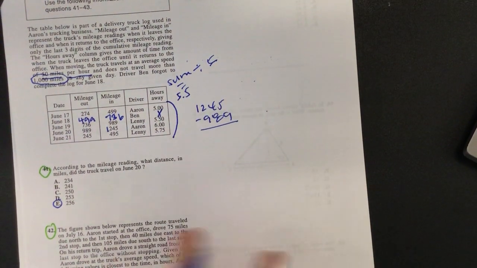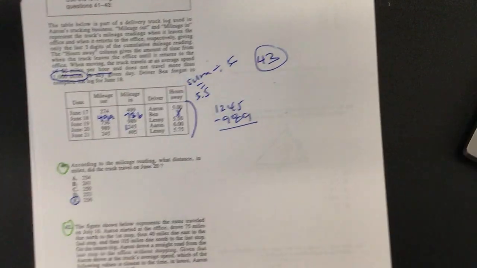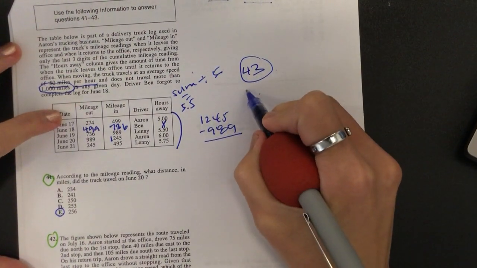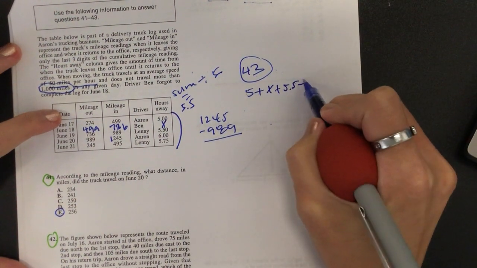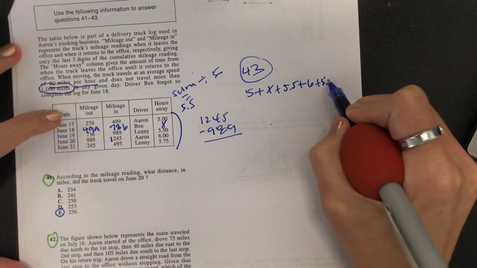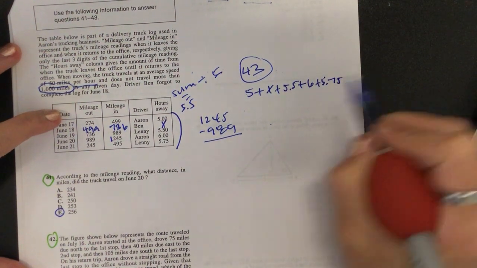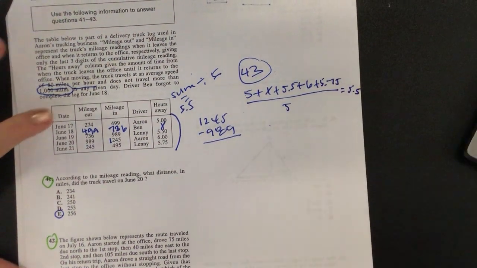So just because of the table, I think I'm gonna show the work for 43 over here. Y'all can as well. So our total sum is gonna be 5 plus the unknown plus 5.5 plus 6 plus 5.75. I might not be able to fit, but we shall see. And when I divide this by 5, it's gonna equal 5.5.